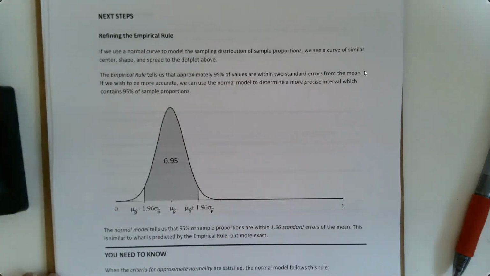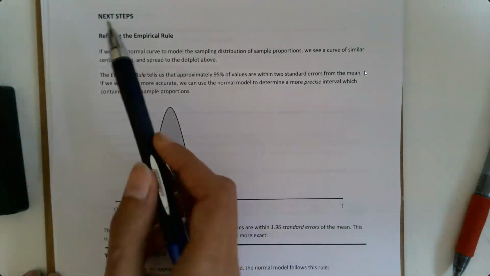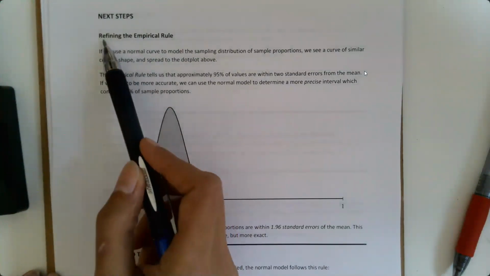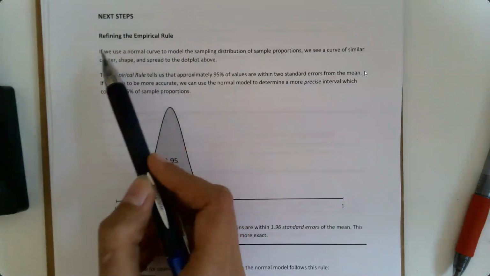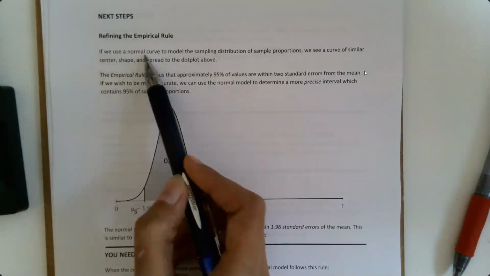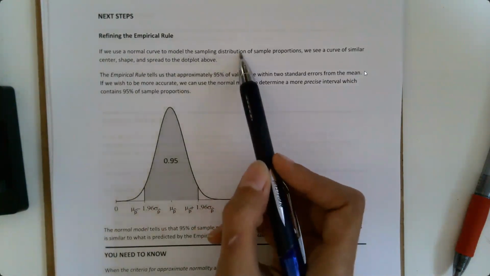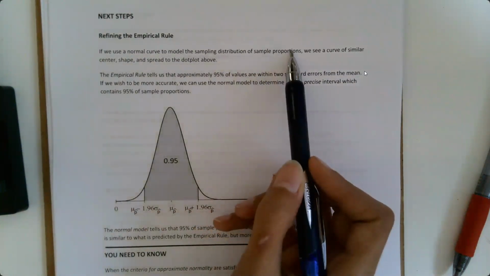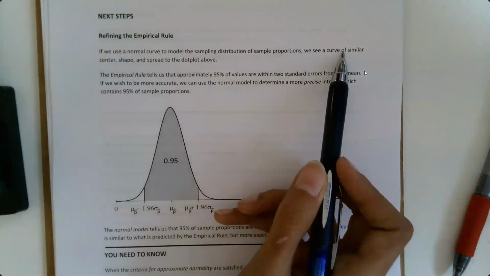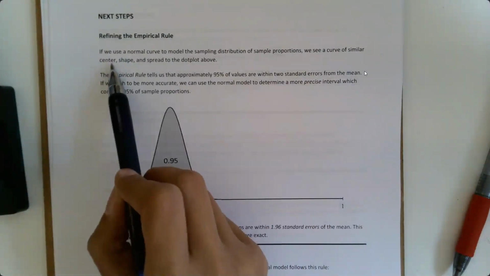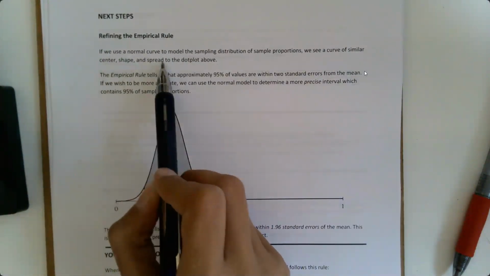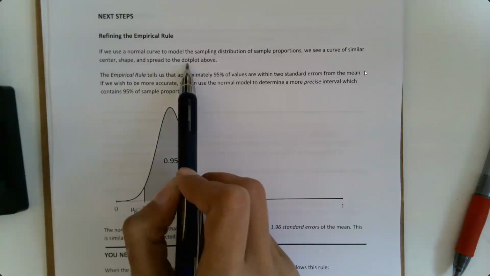Well, okay, it says, next steps, refining the empirical rule. If we use a normal curve to model the sampling distribution of sample proportions, we see a curve of similar center, shape, and spread to the dot plot above.